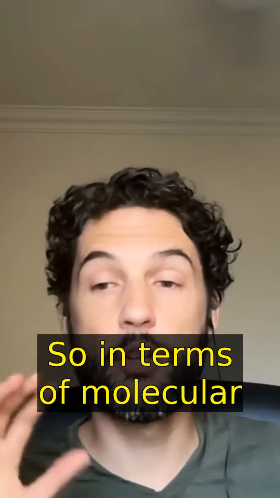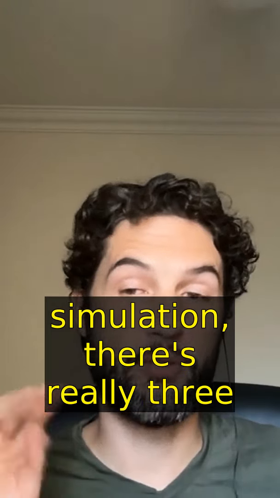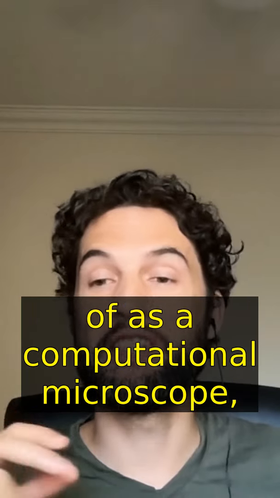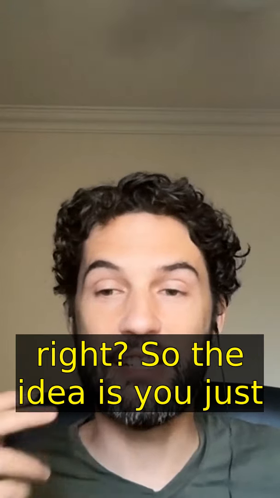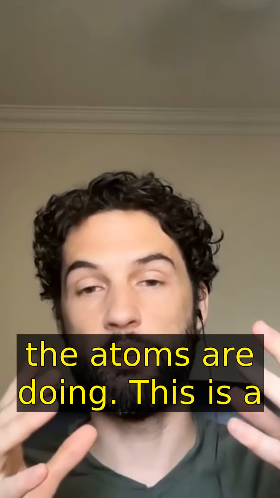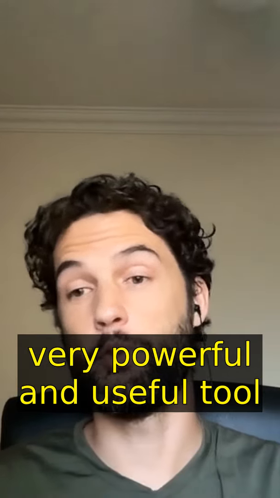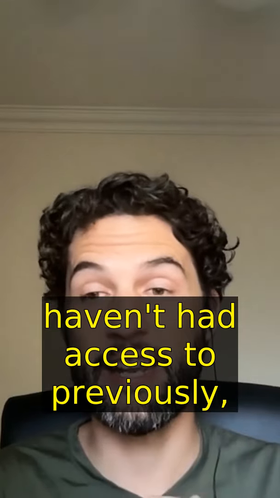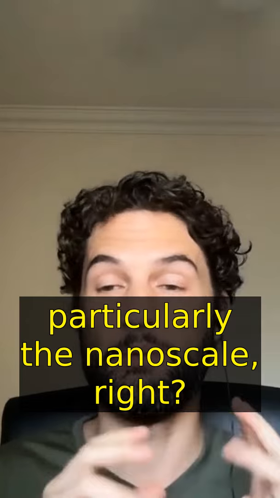So in terms of molecular simulation, there's really three key things you can do with it, which is exciting. One, I think of as a computational microscope, right? The idea is you just directly see what's happening. You can make a movie and see what the atoms are doing. This is a very powerful and useful tool because it gives us access to a temporal and spatial scale we haven't had access to previously, particularly the nanoscale, right?